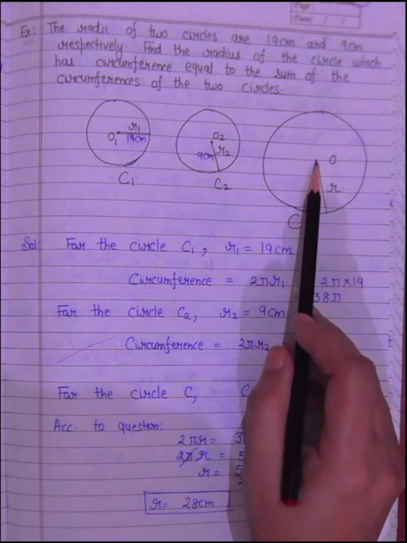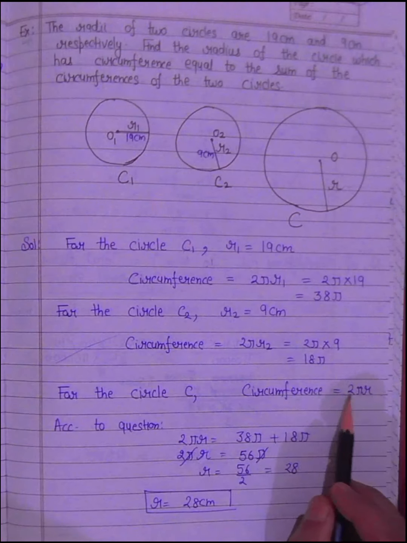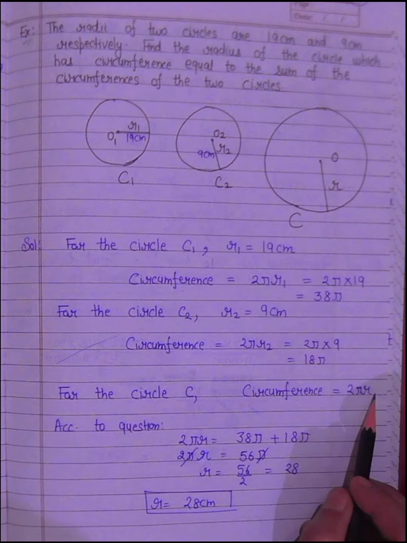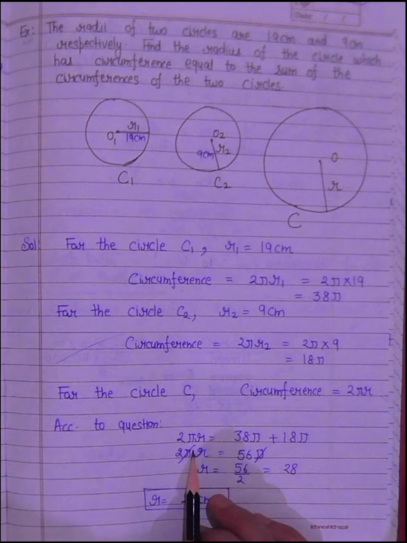For the circle C, circumference is 2 pi r, but according to the question this 2 pi r is equal to 38 pi plus 18 pi. We can write it as 56 pi, cancel out pi by pi, so the radius will be 56 by 2, which is equal to 28. So the radius of the new circle will be 28 centimeter.